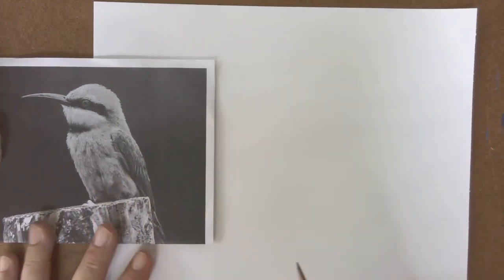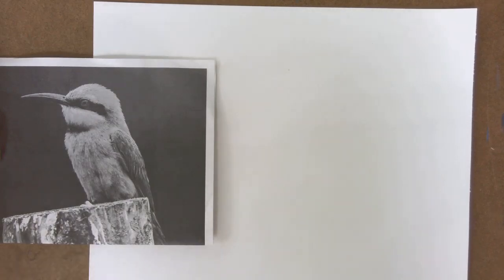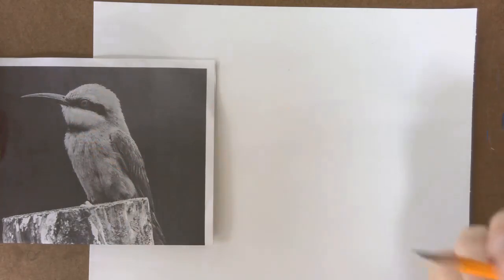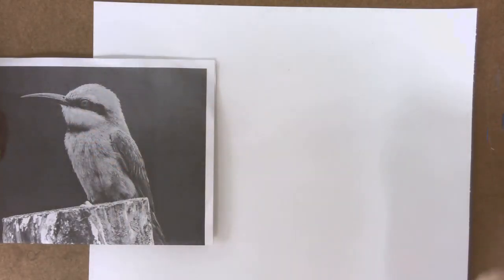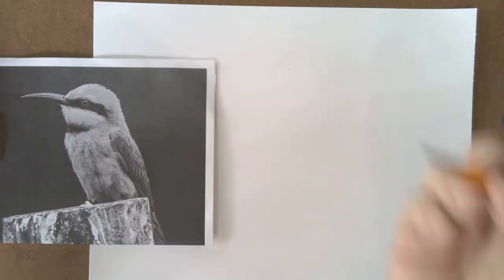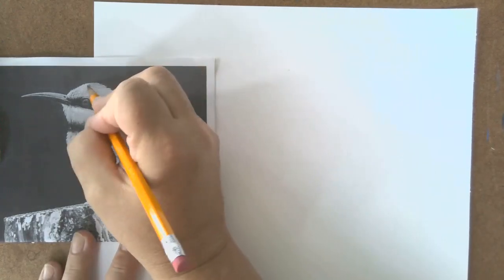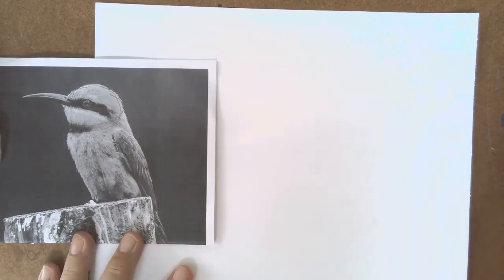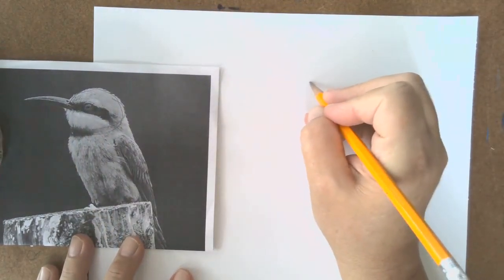So what we're going to look at first are the shapes that we see. I see that his head is sort of like an oval. And there's no right or wrong answer to this. It's whatever shapes you see. But I see an oval here. Do you see that oval? So I'm going to start off with an oval for his head.